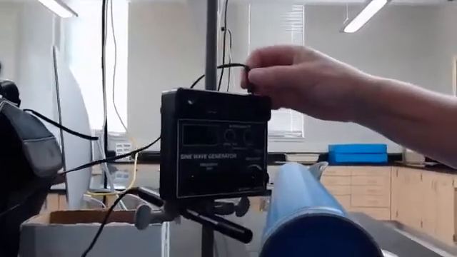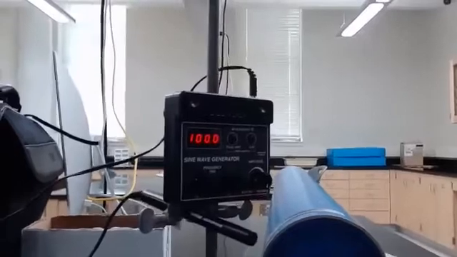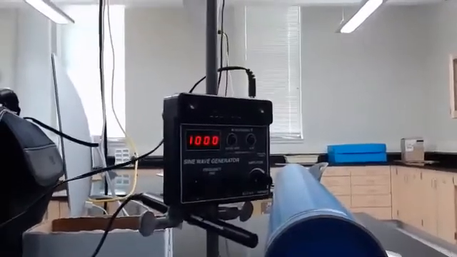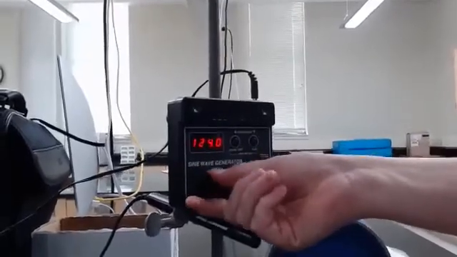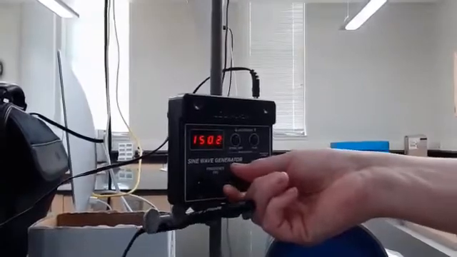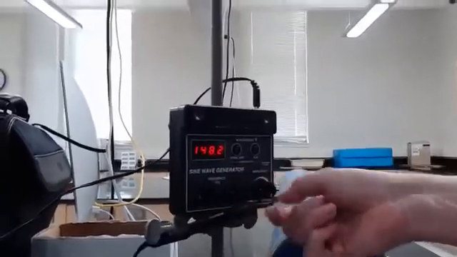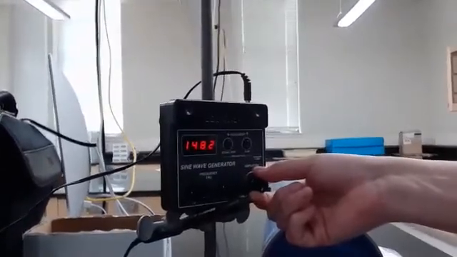The power supply plugs into the top. The on-off switch is right here. When you turn it on, it defaults to 100 hertz, okay? To change it, the coarse adjustment is to the far left. The fine adjustment, which does the decimal places, is the middle button. And then the sound adjustment or the loudness adjustment is right here.